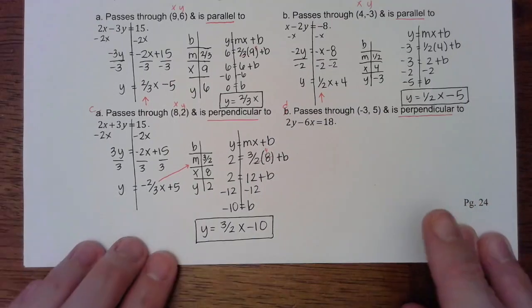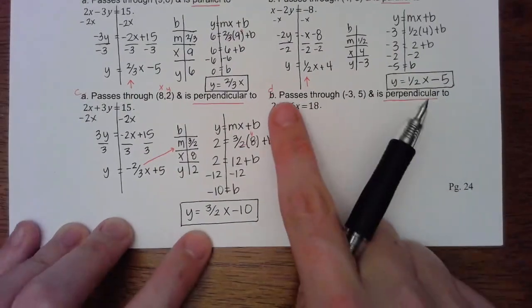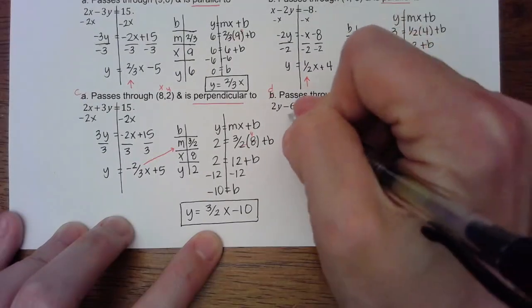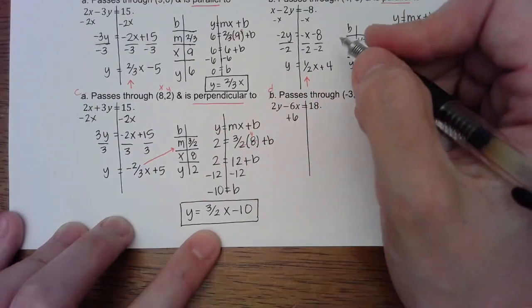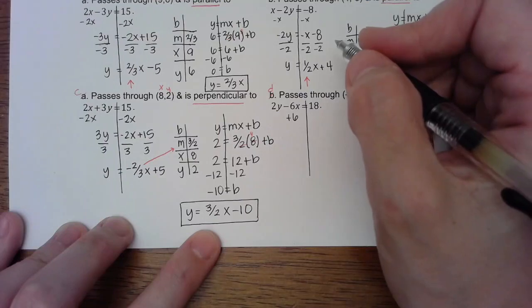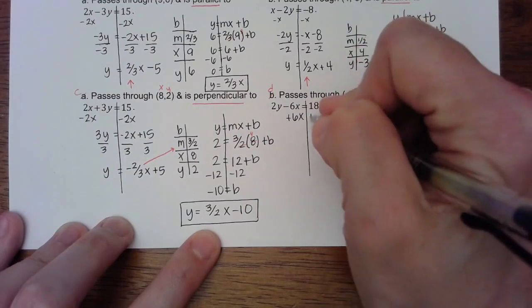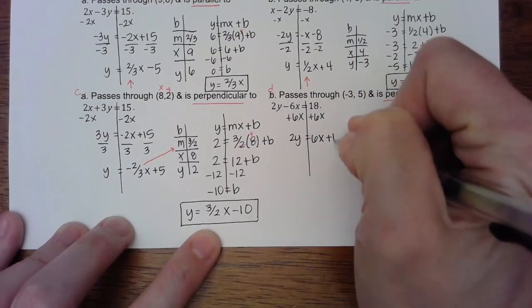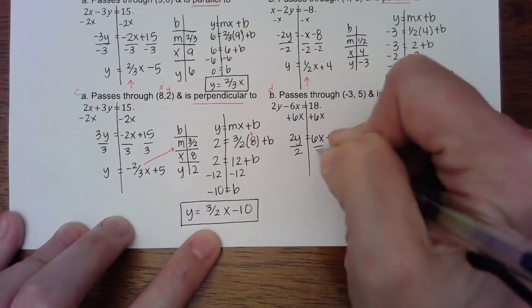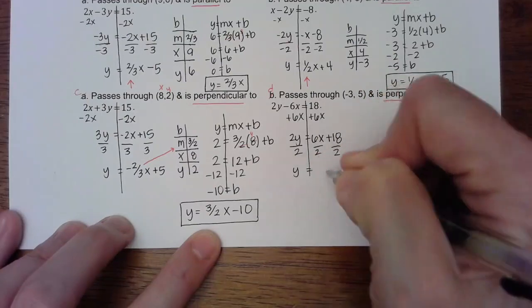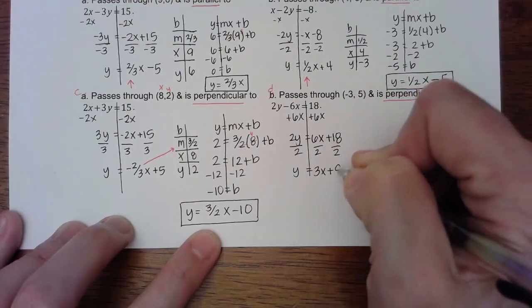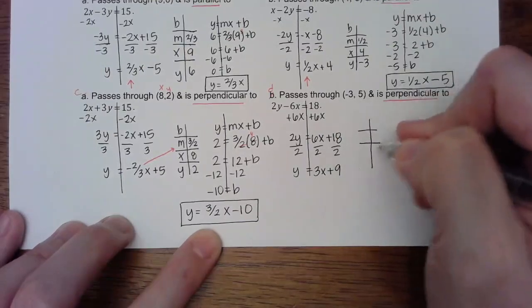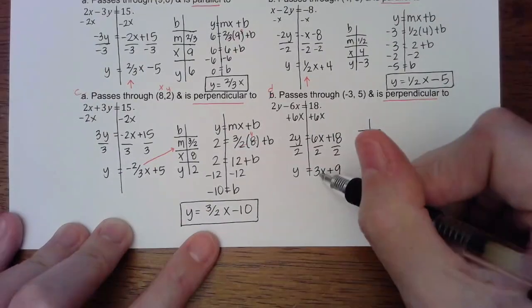Alright, and then the work for the last one that I changed to D, the process will be exactly the same. We're going to start by getting rid of the y. So let's see. Plus the 6x on both sides. So 2y is equal to 6x plus 18. And then you'll divide everything by 2. So you actually don't have to remember that it says perpendicular until you're done getting the y all by itself, so that you can see what the slope is.